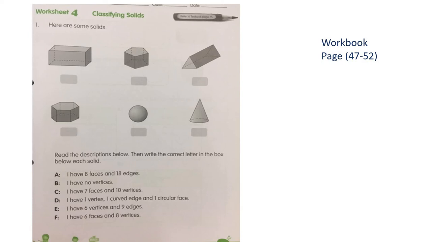Good morning, everyone. Our lesson today will be answering the exercises in your workbook from page 47 to page 52. So please get your workbook ready and open on page 47 and get your pencil ready and write down with us the answers. Okay, worksheet 4, classifying solids.